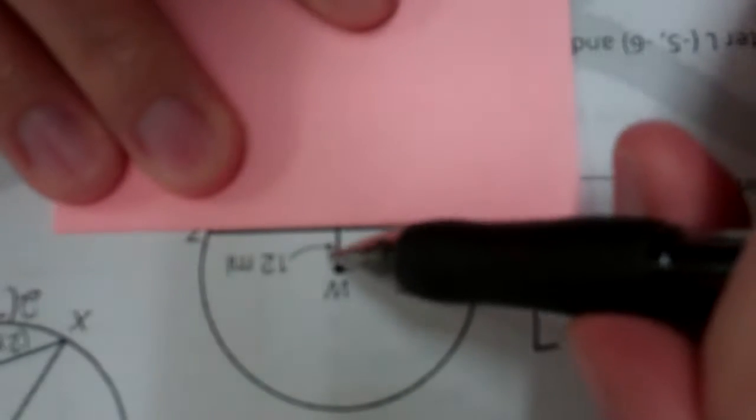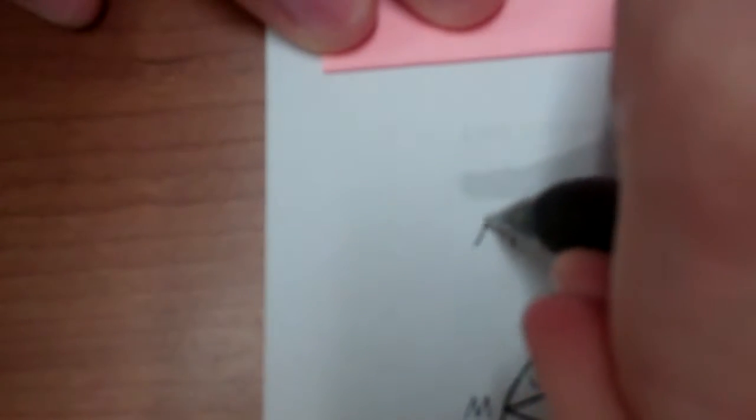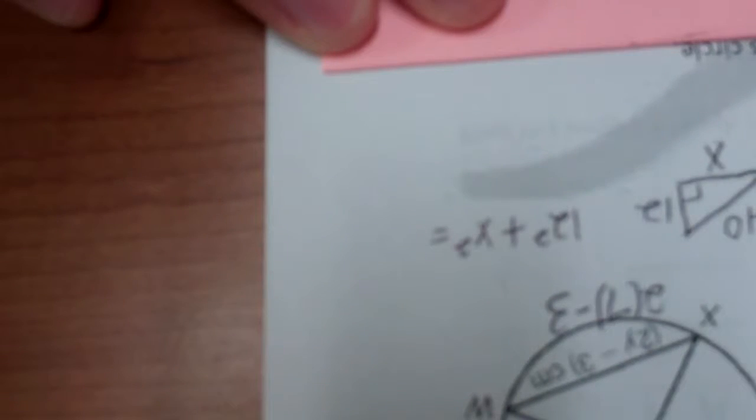I now have a right triangle. You look at it like that. So I have a height of 12, a radius of 40. So if I can find this distance right here, I can know the entire distance. So if I redraw this, this is 12, this is 40, this is what I'm looking for. I'm going to set up a Pythagorean theorem. So 12 squared plus x squared is going to equal the hypotenuse of 40 squared.